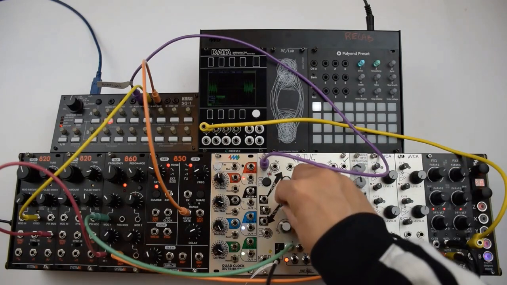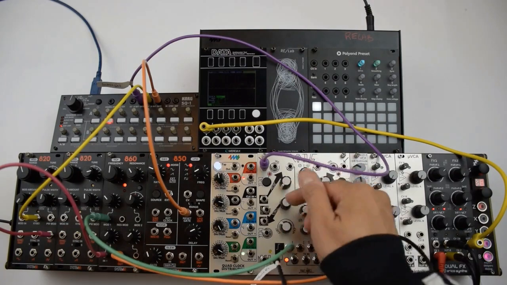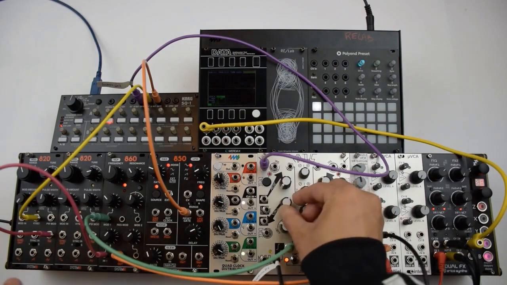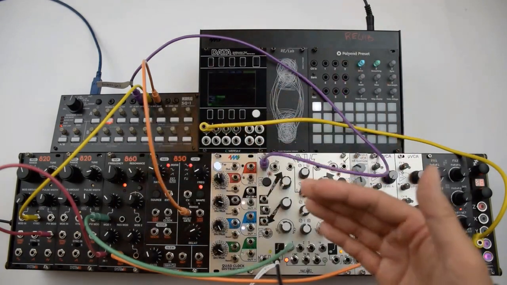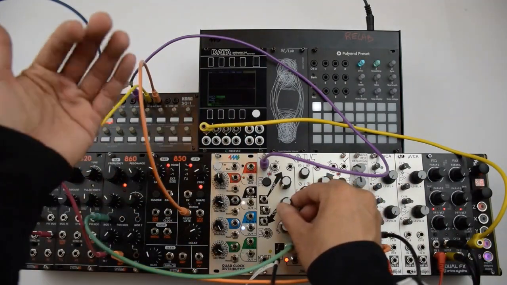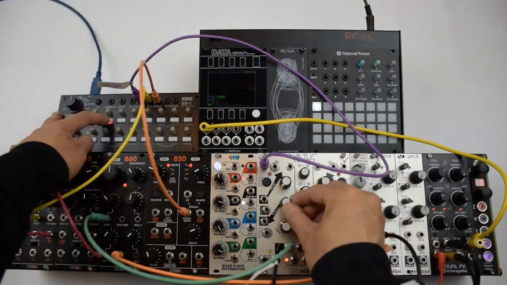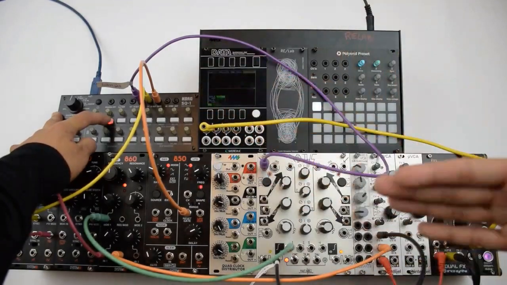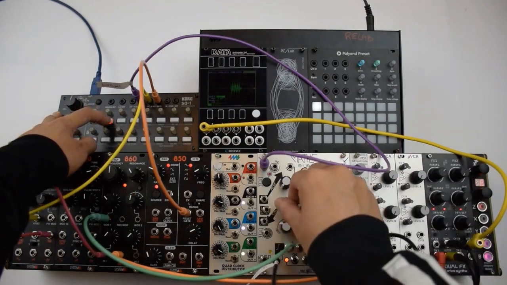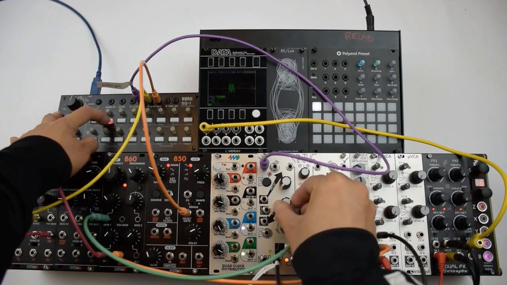Now, if I turn up the fall control on the Maths, the fall control is going to add a kind of delay or a slope for the incoming signal to fall from the peak voltage back down to 0. So sonically, it's going to add a bit of a decay tail to my sound. So no fall, with an added fall.